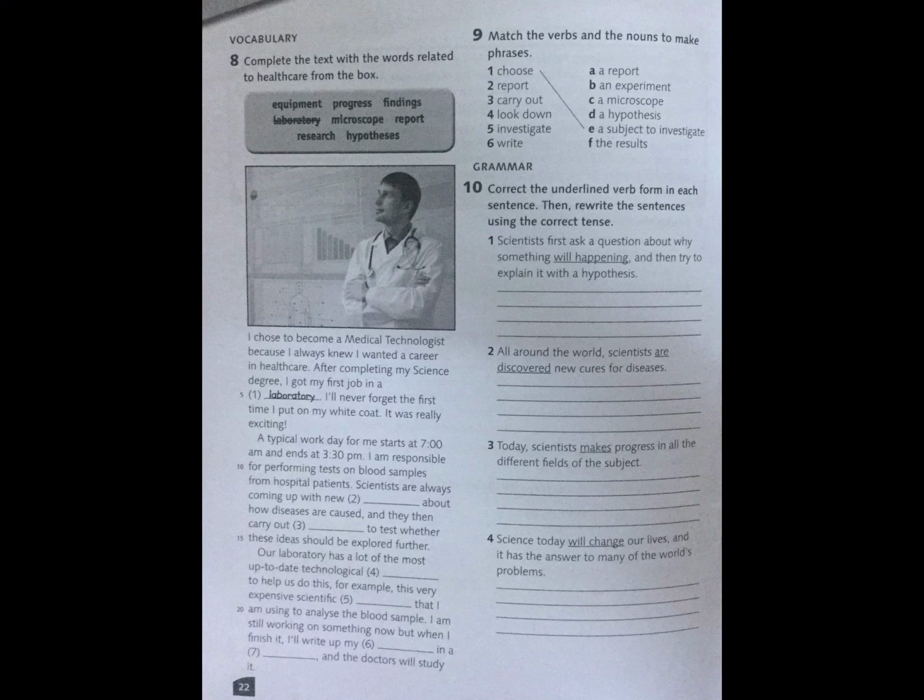Okay, now moving along to exercise 9. Exercise 9 asks us to match the verbs and the nouns to make phrases. Okay, so we have verbs and we have the nouns that make up the phrase. So 1, we have chose, and they have chosen a subject to investigate. Okay. 2, report. What does report يعني? يعني the result. The results. يعني تسجيل النتائج. 3, carry out. So if we have carry out, what do we carry out? We carry out an experiment.